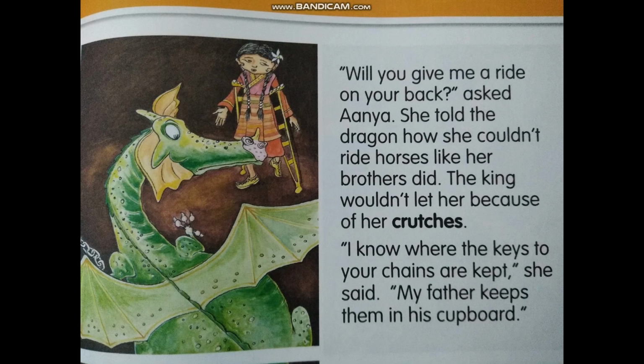Will you give me a ride on your back? Asked Anya. She told the dragon how she couldn't ride horses like her brothers did. The king wouldn't let her because of her crutches. I know where the keys to your chain are kept, she said. My father keeps them in his cupboard.